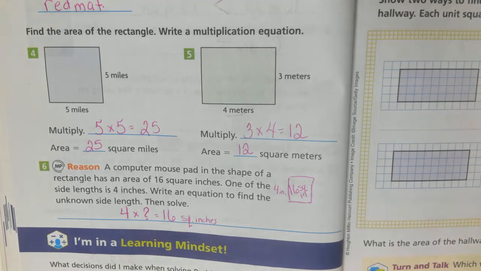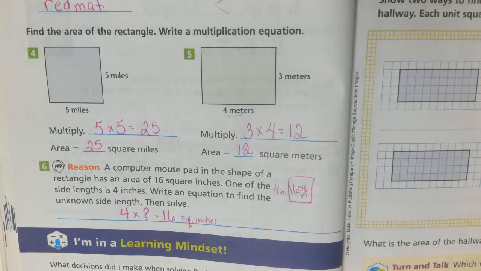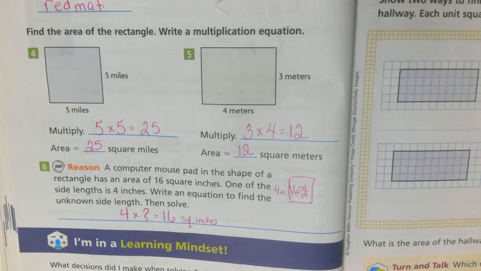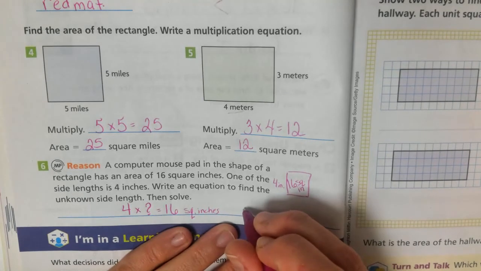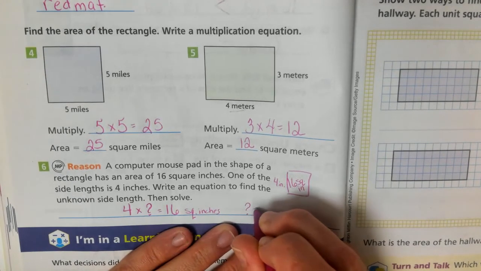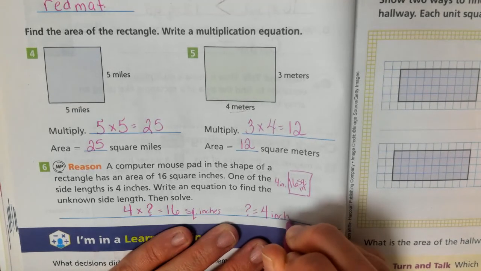So if I count by 4, 4 plus 4 equals what? 8. 8 plus 4 equals what? 12. Have we got to 16 yet? Nope. 12 plus 4 equals 16. How many 4s did I just count? I just counted 4 4s. So the other side equals 4 inches.